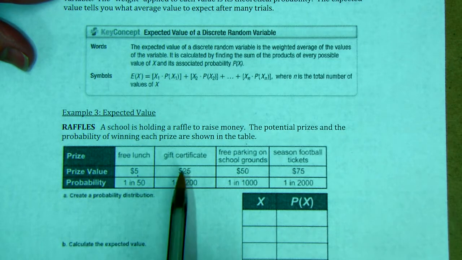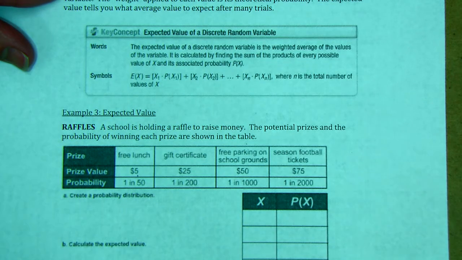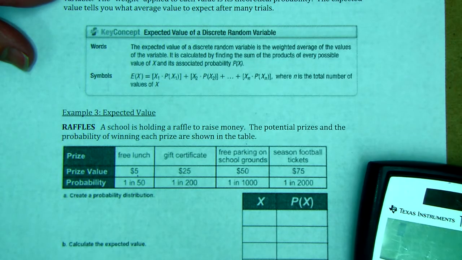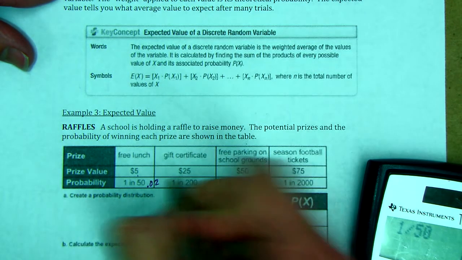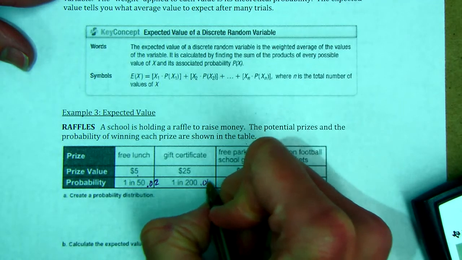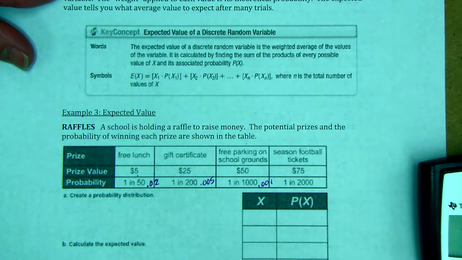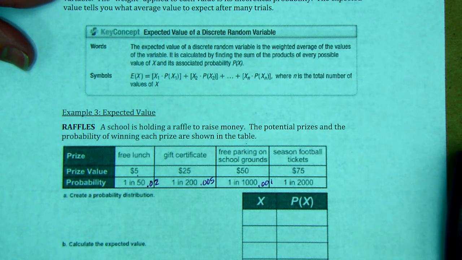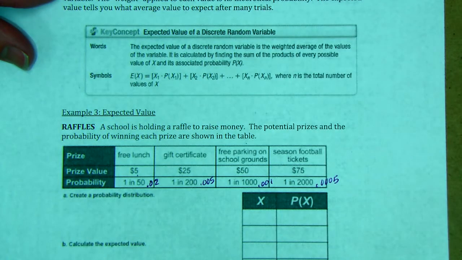I'm going to change the 1 in 50 into decimals. So this is 0.02. 1 in 200 is 0.005. This is 0.001, and this is going to be 0.0005. Those are our probabilities of winning. So we're going to take each value of the prize times the probability and add them all together.